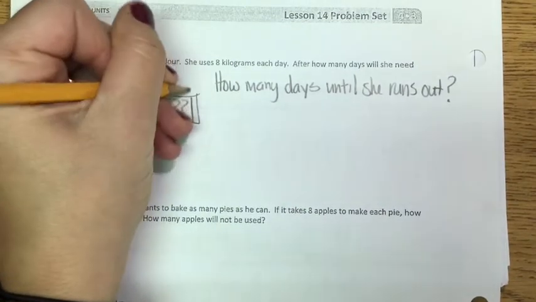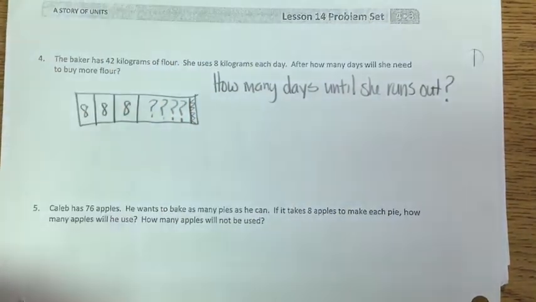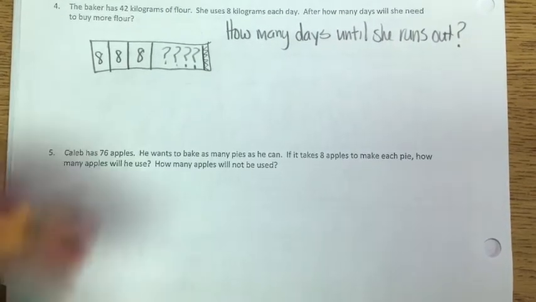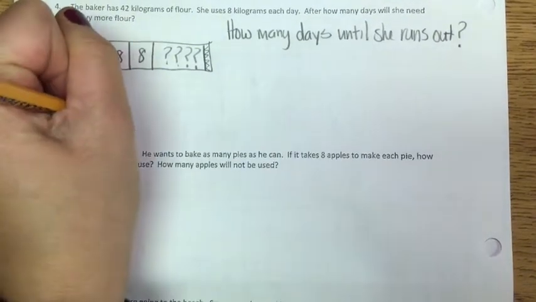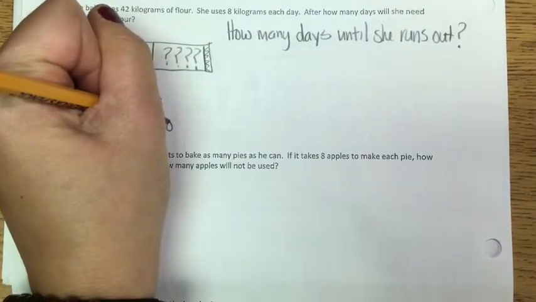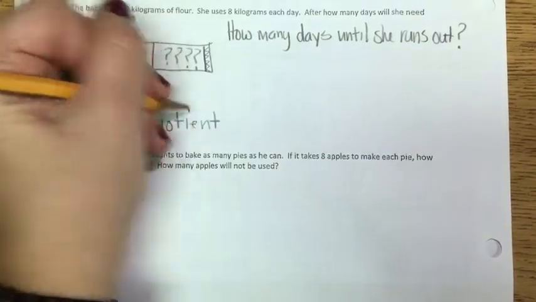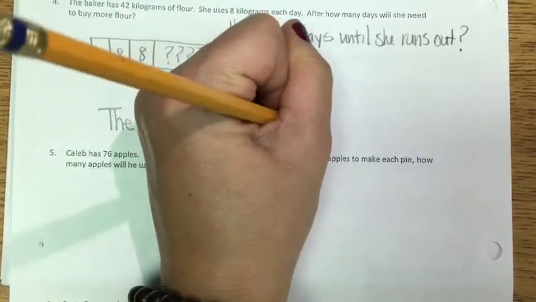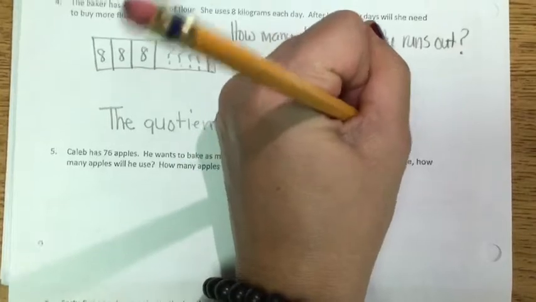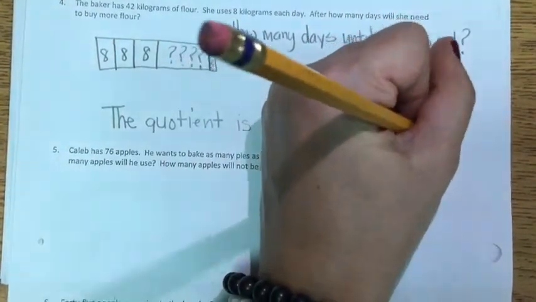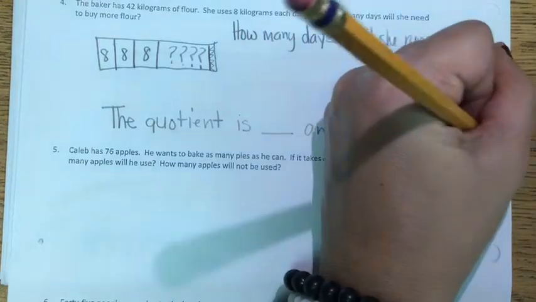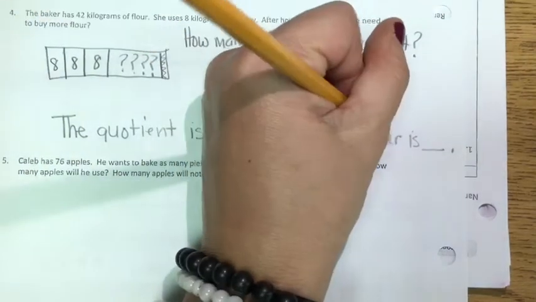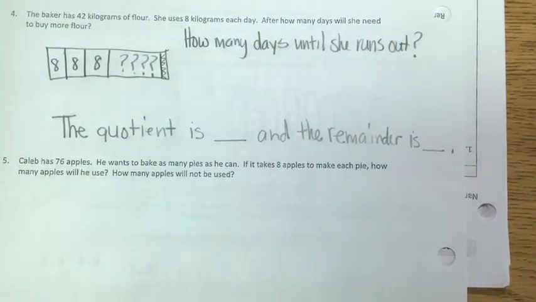All right, but remember, there's probably going to be a remainder. So how much will be the remainder? Okay, down here. Well, actually, you need to write a sentence that says the quotient. Remember, a quotient is the answer to a division problem. Okay, so you need to have the sentence filled out. The quotient is, and the remainder is. There will be a remainder.